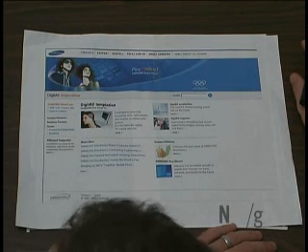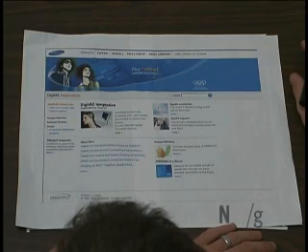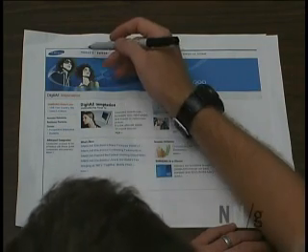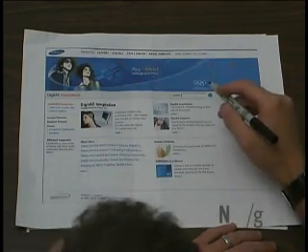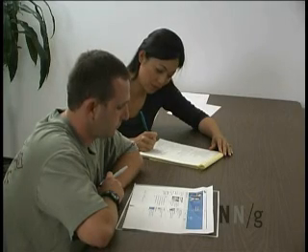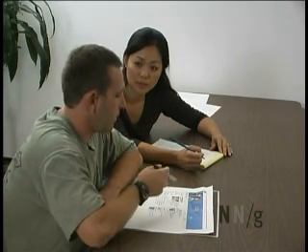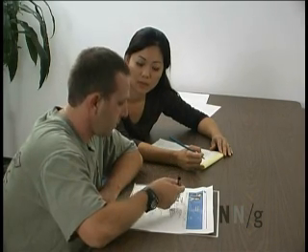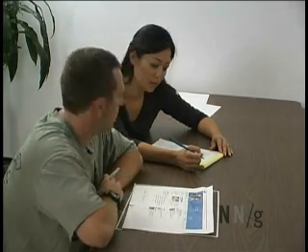So if you were going to look for a mobile phone, where would you go? Let me see. I would go to the products page, or the products tab here at the top. What would you expect when you click on that? Well, I would hope that all the different types of products they make, not just cell phones, but TVs and things like that, and you could choose the specific product you were looking for. That's what I'd hope.